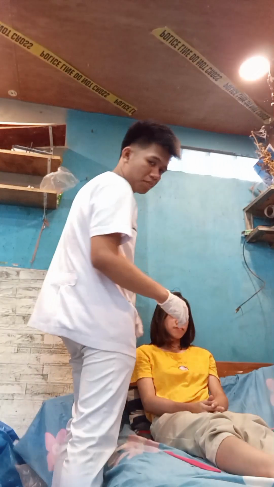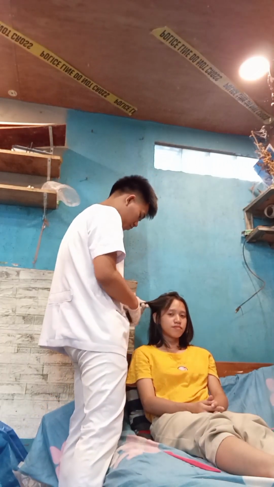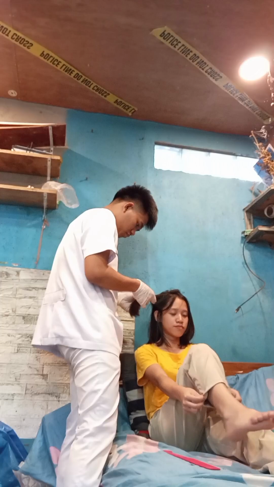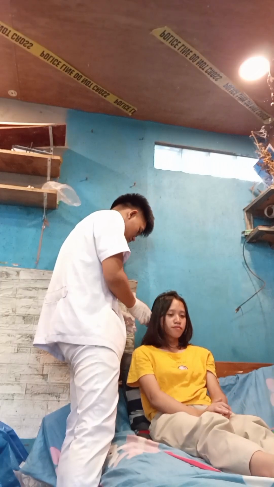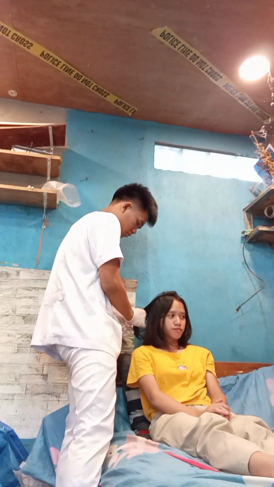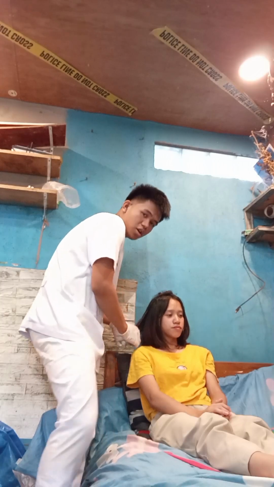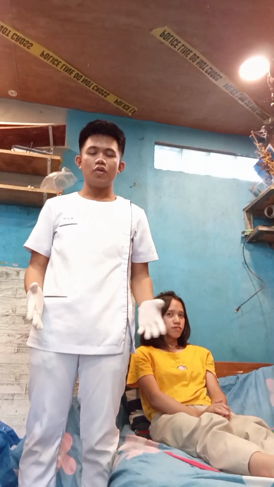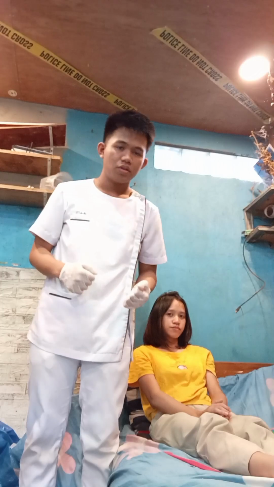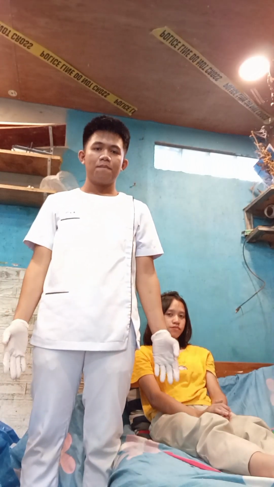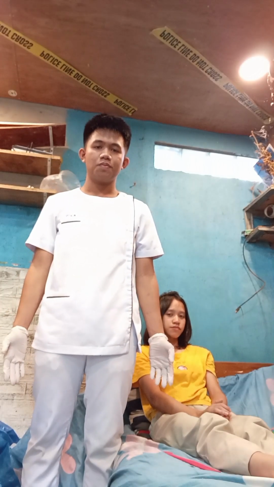Next is palpate the hair texture. So I detect no abnormalities and there are no infestation or infection, and the client didn't respond when I palpate the scalp, which means it doesn't have any abnormalities. So proceed to the next procedure.